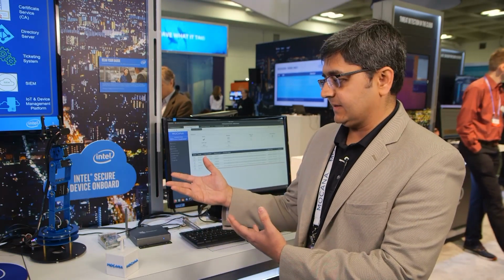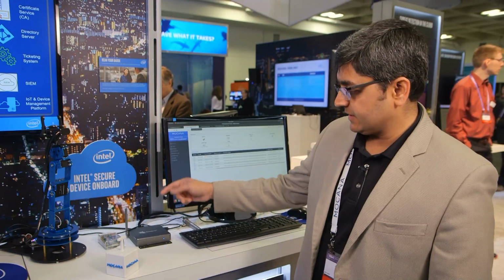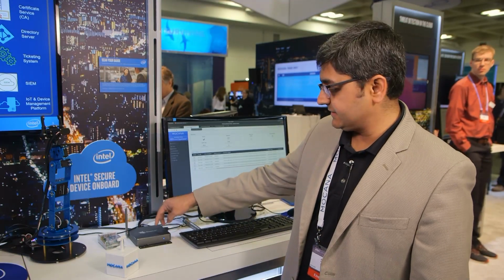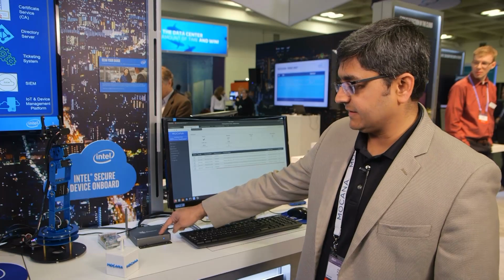So here we are demonstrating the joint solution developed by Mocana and Intel, where we are showing the device. This is the device, which is a gateway, and this gateway is connected to the robot.